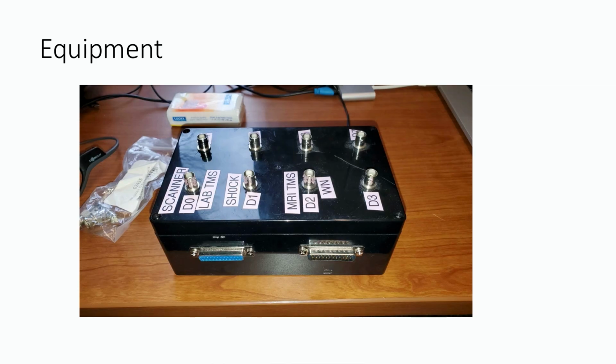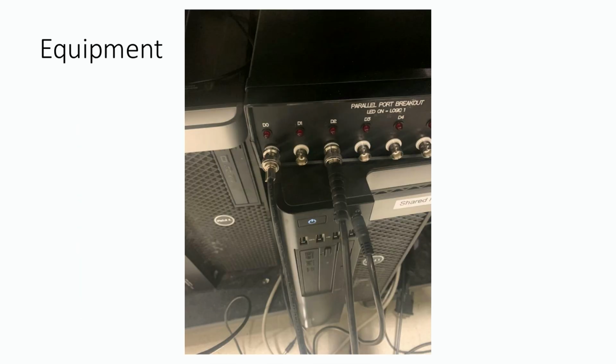We have an independent computer sending triggers for the scan acquisition, volume by volume, and also triggering the TMS box. So that gives you a lot of control over timing. So you have this DB25. Each pin is kind of devoted to a different piece of hardware. It has an independent pin for each piece of hardware that you want to independently trigger. Yeah, that's what it looks like from another view.